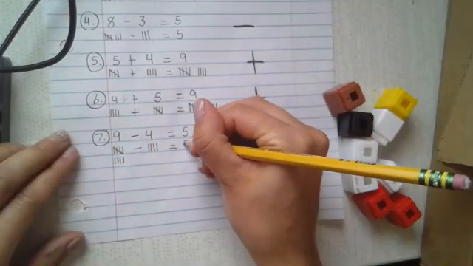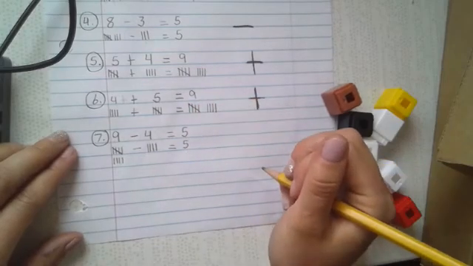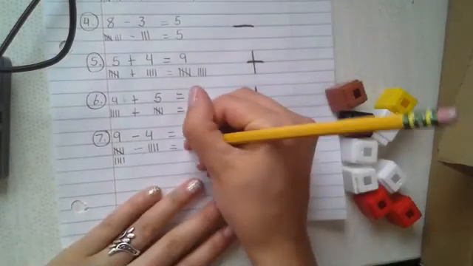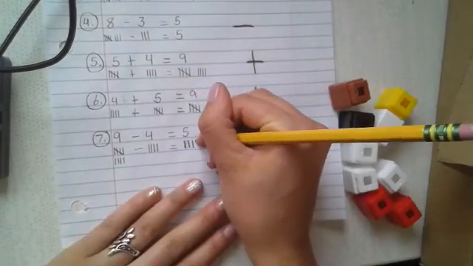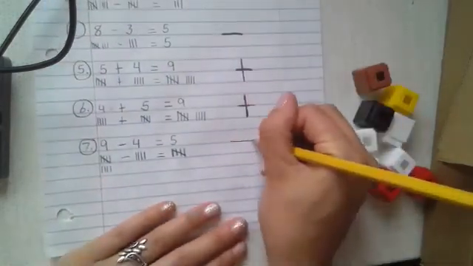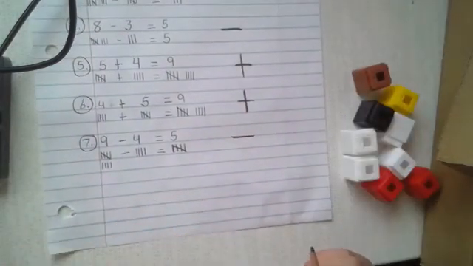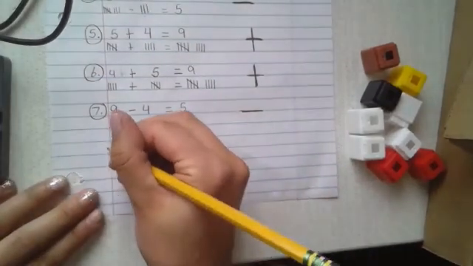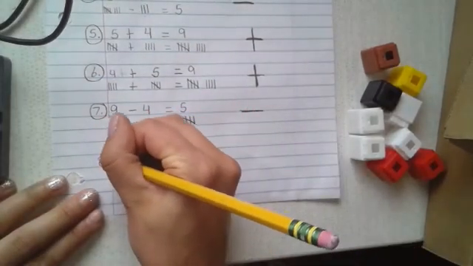Awesome. Oh, whoops. I need to put 5 tallies. Let's put 5 tallies. 1, 2, 3, 4, 5. Good job, friends. That is a subtraction problem. Let's do one more subtraction problem. Skip this line. Let's do number 8.